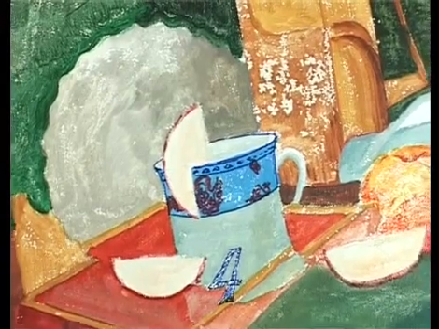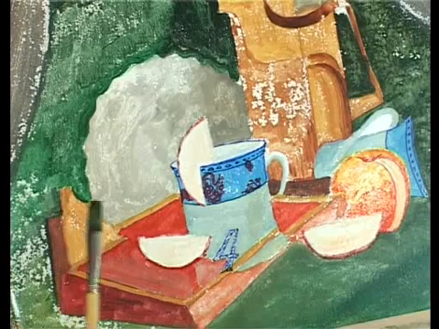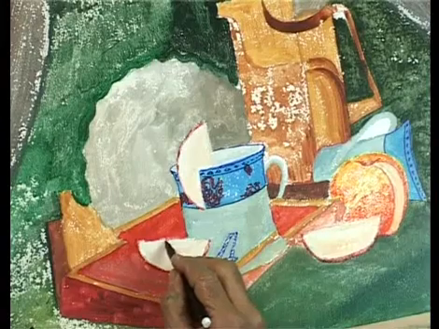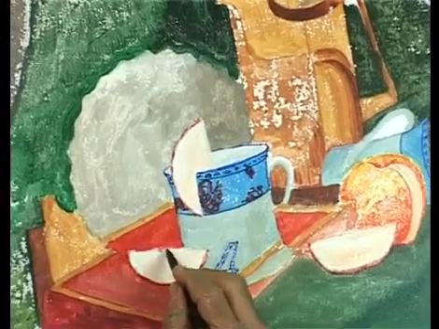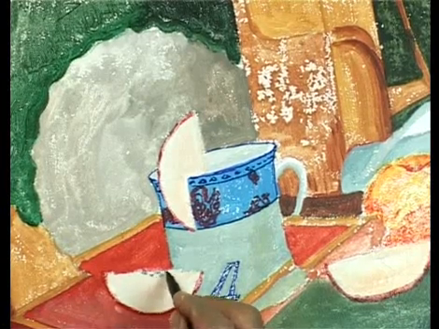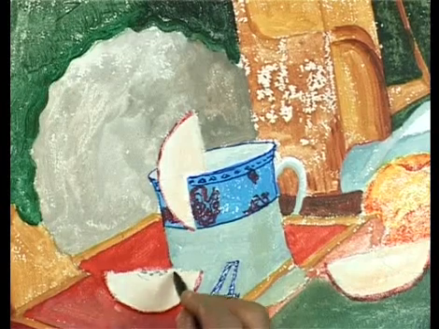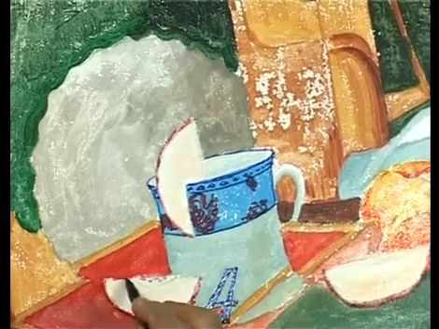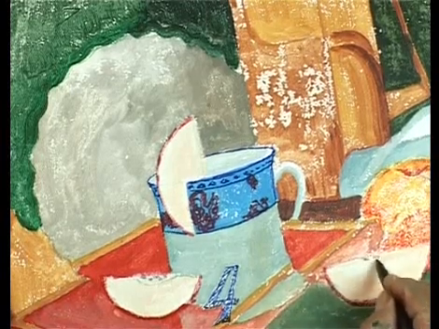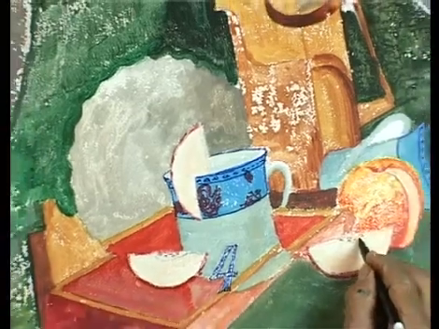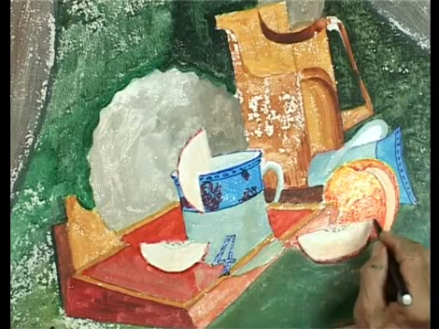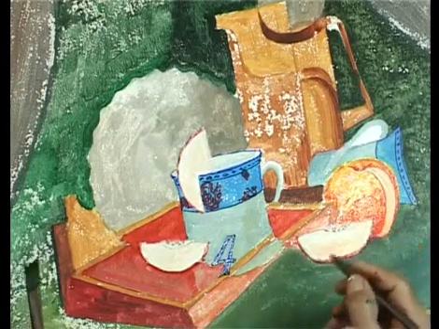Now, well, you may see some seeds over here. When you peel off the area, well, suggesting the actual form of the slice of the apple. Sometimes these representational features do help us. I think wherever we need to define the form a little better, we should not be afraid of using this.